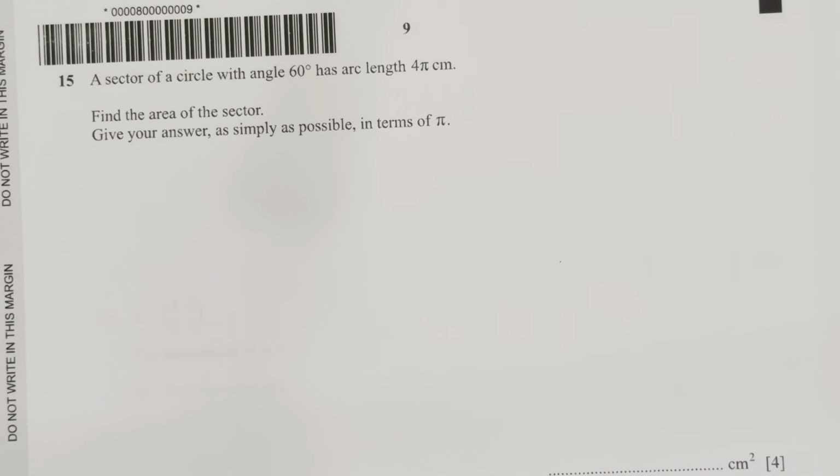Okay, moving to question number 15. A sector of a circle with angle 60 degrees has an arc length of 4 pi. Find the area of the sector. Give your answer as simply as possible in terms of pi. This is a 4-mark question.